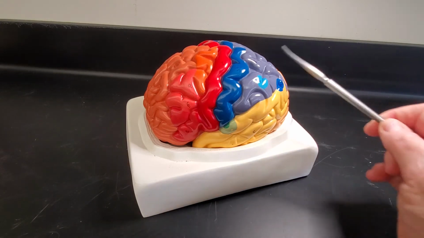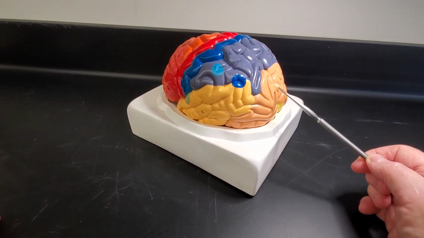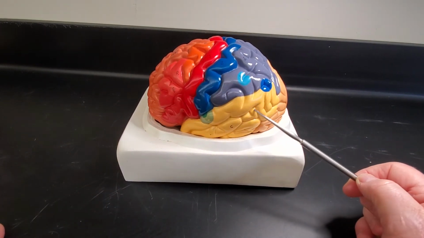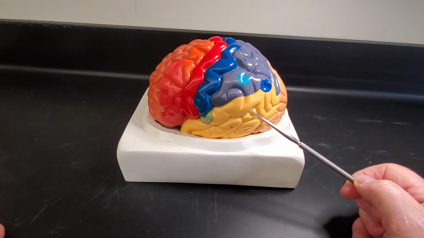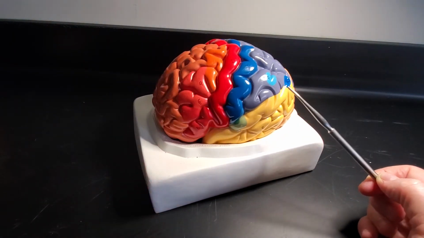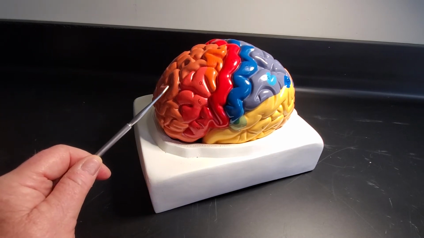You've got the parietal lobe here. You've got the occipital lobe back here. And you've got the temporal lobe right here. You should be able to name some general functions of each of these lobes. So frontal lobe, this is where all of your higher mentation takes place.